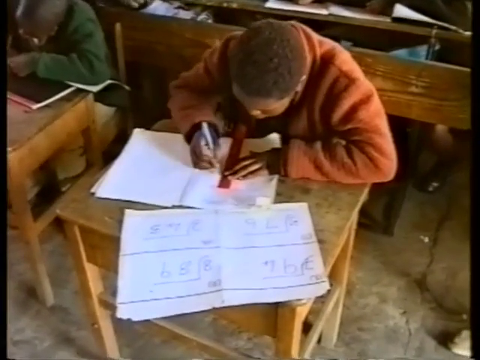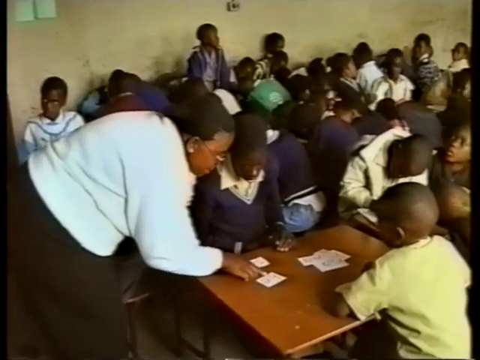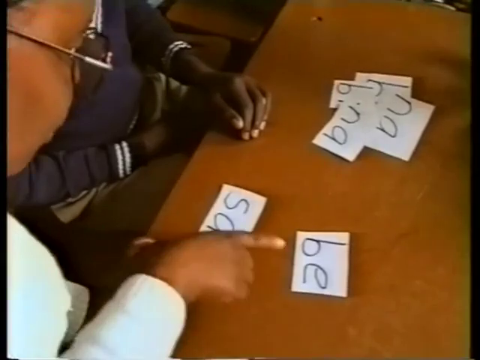Teachers have also provided individual help to children with special needs. Some manage to do this while the rest of the class is occupied on a task.